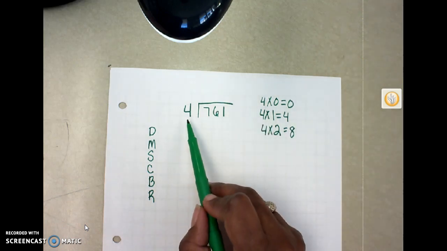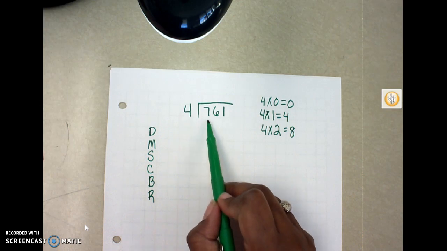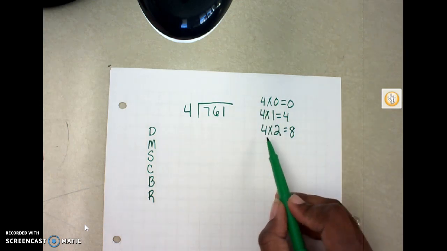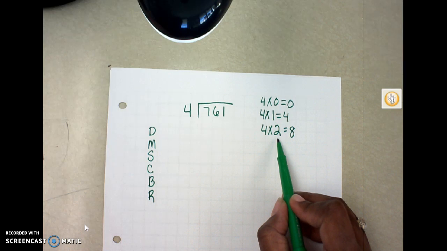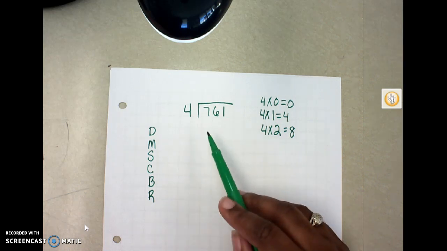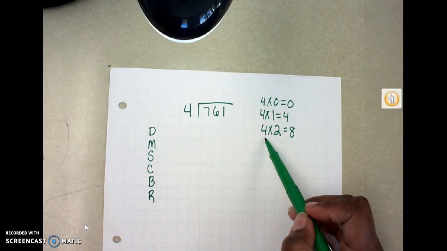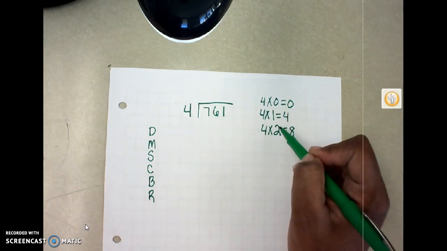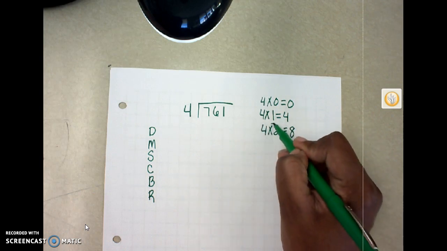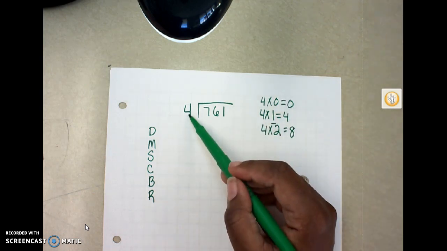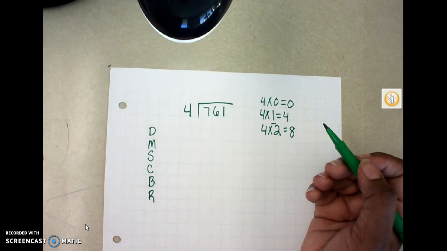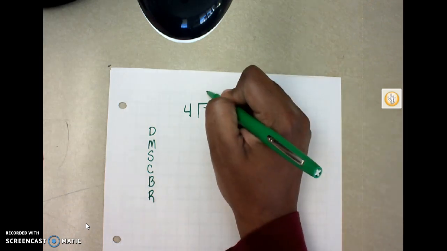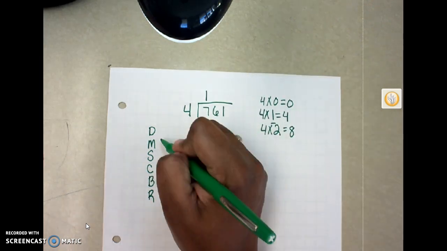So how many groups of 4 can I pull out of 7? Well, I can't pull 2 groups of 4 out of 7 because 2 groups of 4 is 8. But I can pull 1 group of 4 out of 7. So I could pull 1. I have just divided.